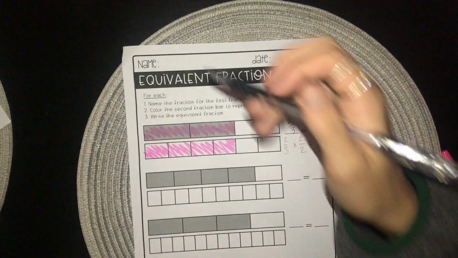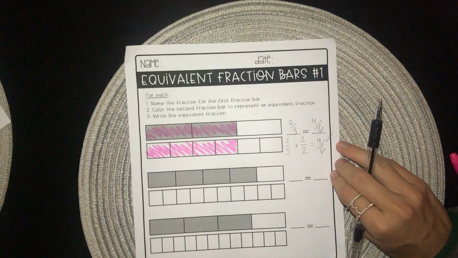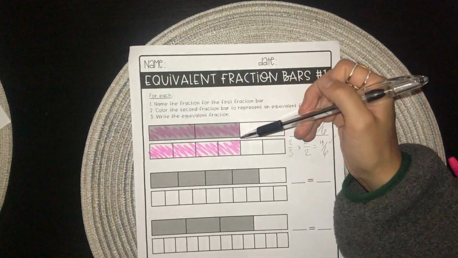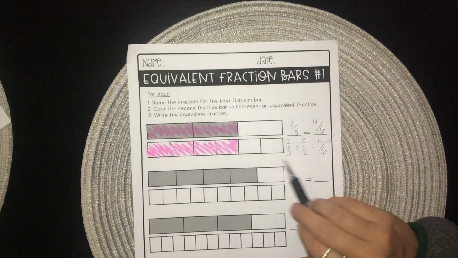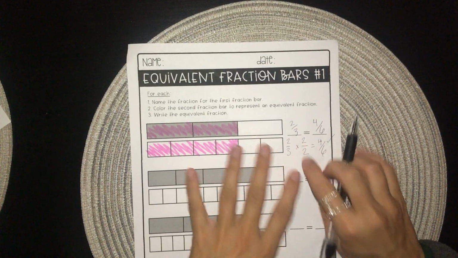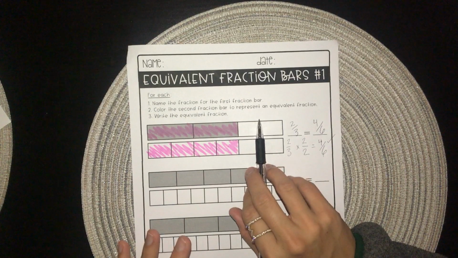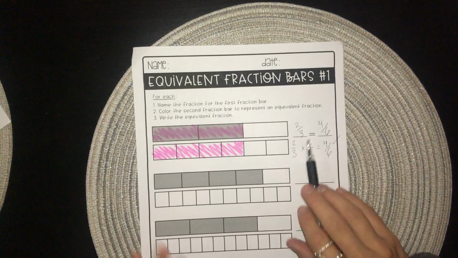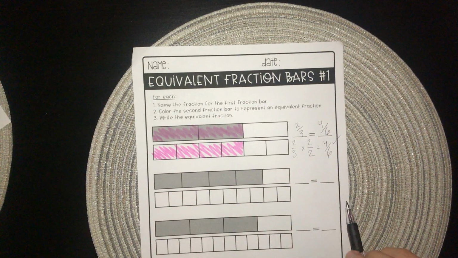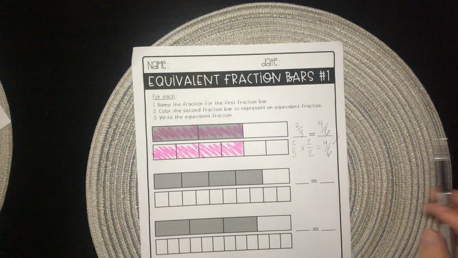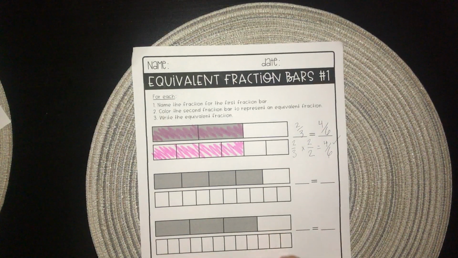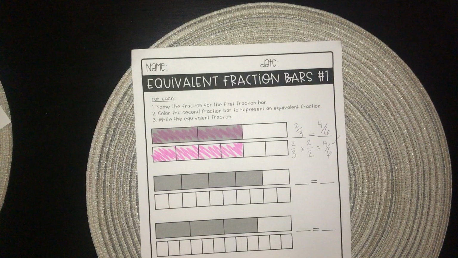Again, I'll stress this one more time. This is an extended step. This is really all you need to be able to do. I just like to explain that in-between step of what we're actually doing by changing this shaded area of this whole to this shaded area of this whole and how that looks mathematically. But really all you need to be able to do is the shading and writing down what that fraction is and actually identifying it.